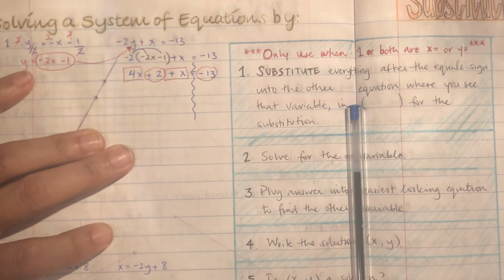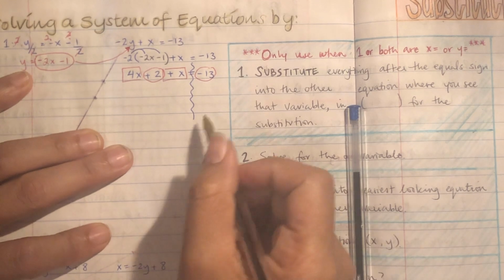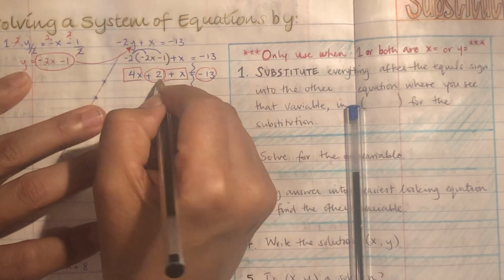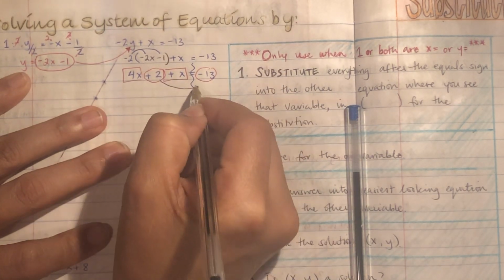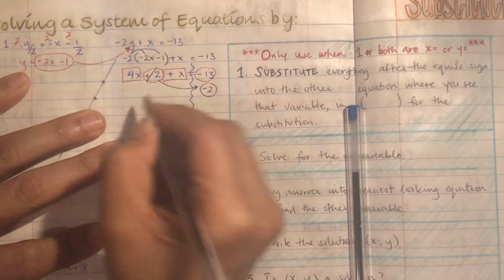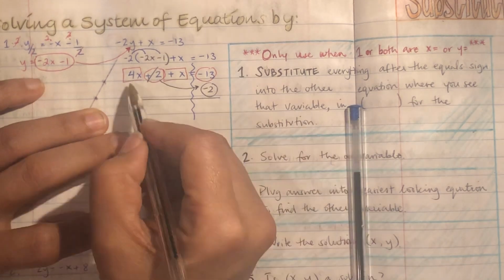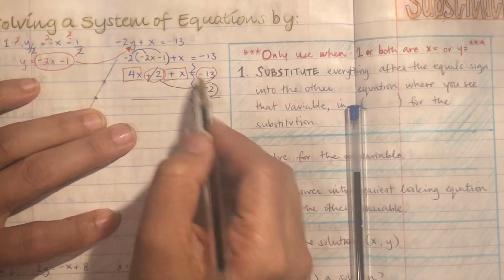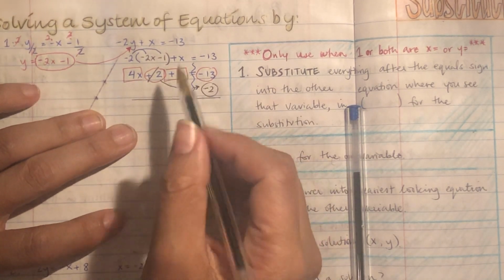Then what do I want? I want my boxes on one side, my circles on the other side. We're just going to move the positive 2. So that moves across the river. What's that going to become? Negative 2. Don't forget to cross it out. Okay, now I'm going to combine my boxes. And again, if you're having problems with this, see solving equations, the video on that.